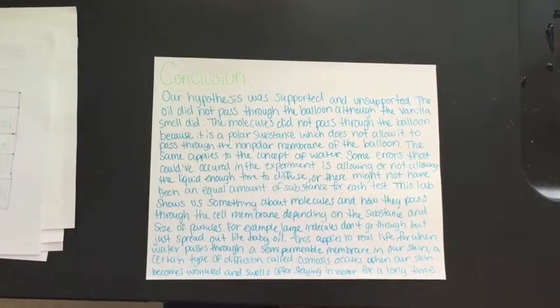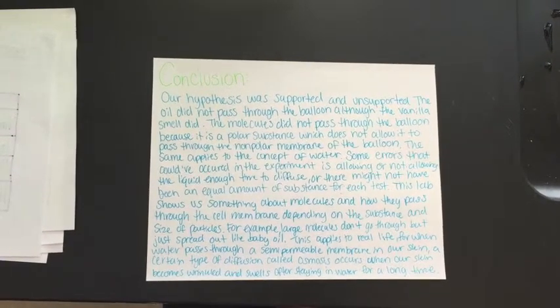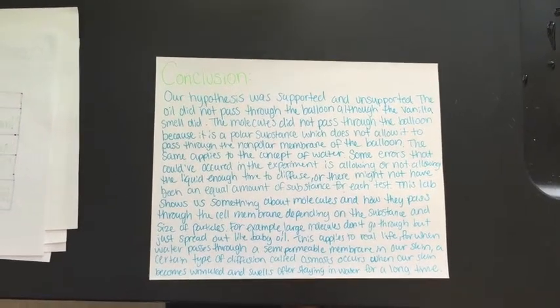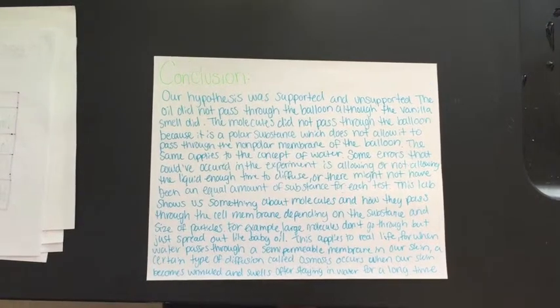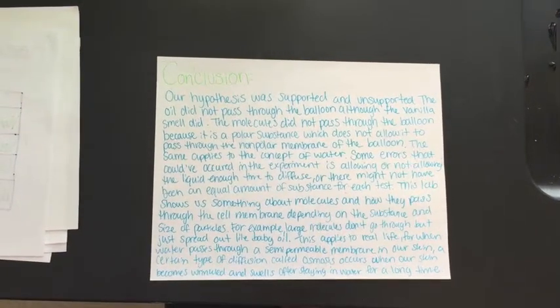Conclusion: our hypothesis was both supported and unsupported. The oil did not pass through the balloon, although the vanilla smell did. The molecules did not pass through the balloon because it is a polar substance, which does not allow it to pass through the nonpolar membrane of the balloon. The same applies to the concept of water.